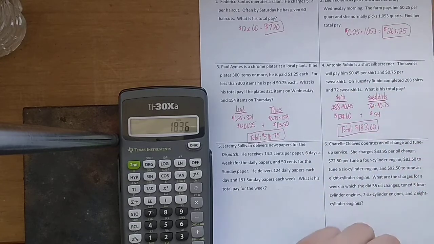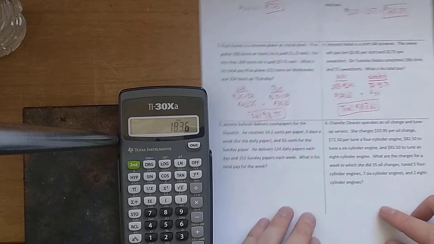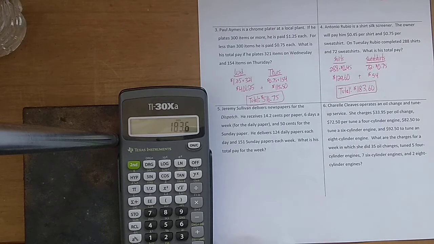Okay? Two more sort of tricky examples to finish up. Number 5. Jeremy Sullivan delivers newspapers for the Dispatch. He receives 14.2 cents per paper, 6 days a week for the regular daily paper, and 50 cents for the Sunday paper. He delivers 124 daily papers each day and 151 Sunday papers each week. What is his total pay for the week?